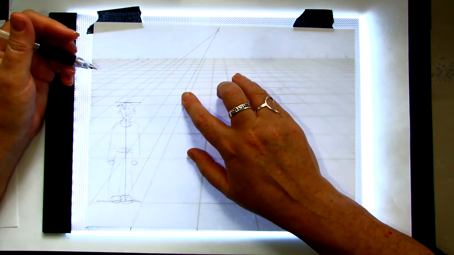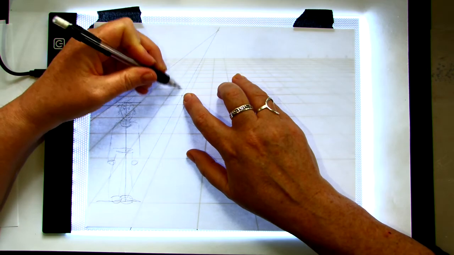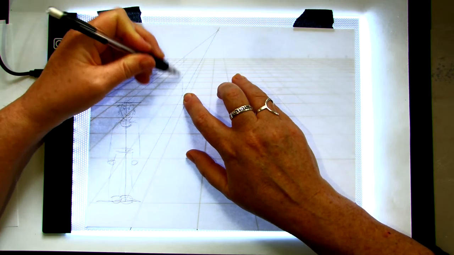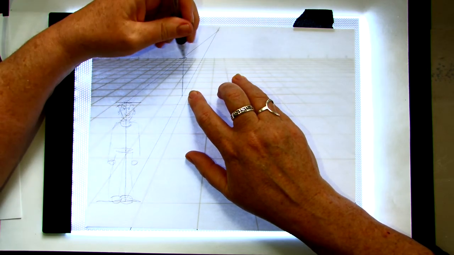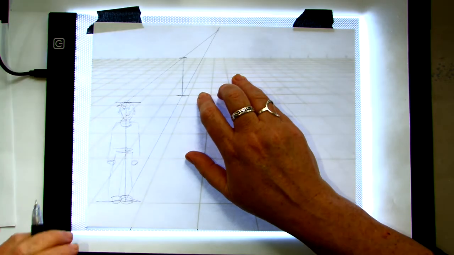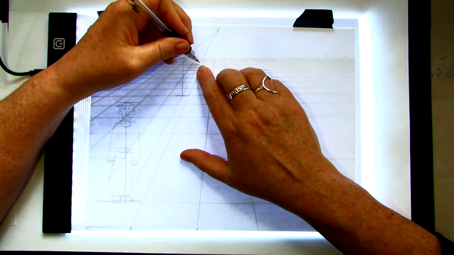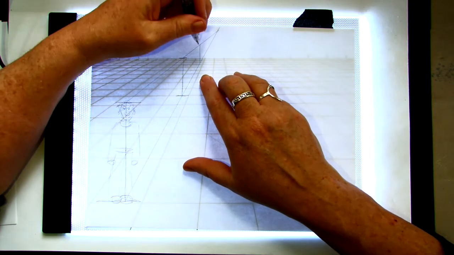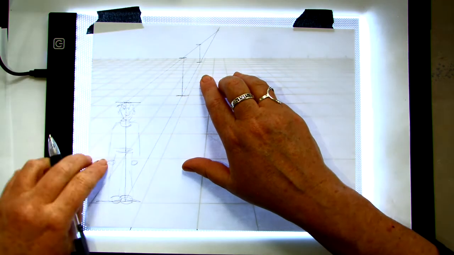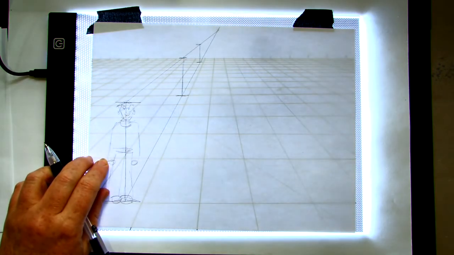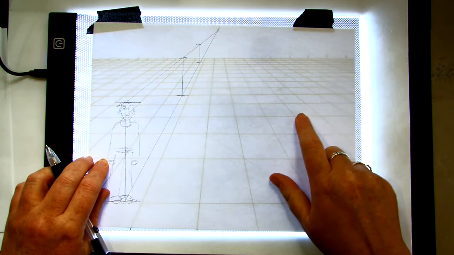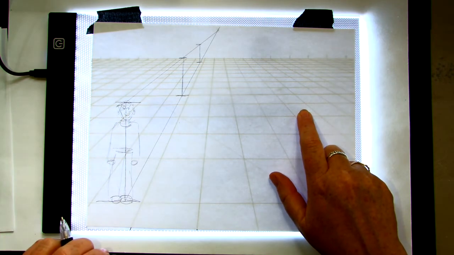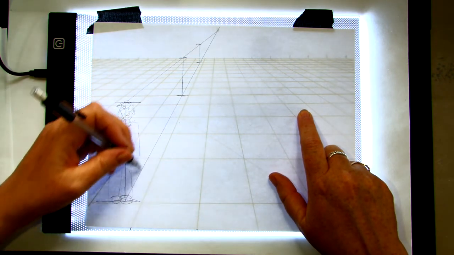So if I want someone standing here, I just go straight up and down, and someone of the same height would be that tall. What if they're standing back here? They would be this tall. Okay, so what if I just pick a random spot? I just want someone standing right here, halfway through this square. All I do is go back.